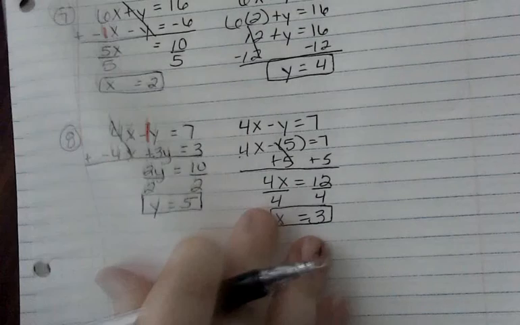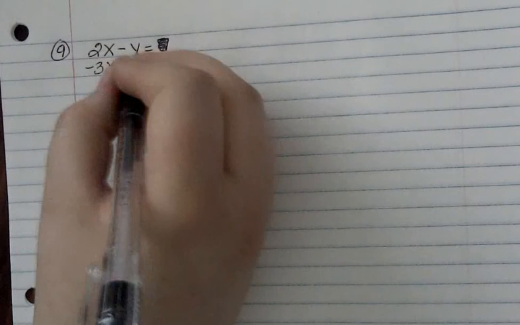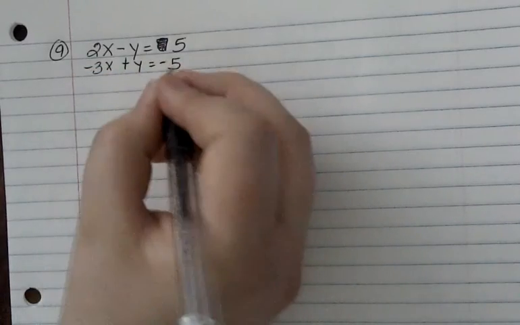Now moving on to problem number 9. Number 9, I have 2x minus y equals 7, and then negative 3x plus y equals, read it wrong, sorry. That's 2x minus y equals 5, and then negative 3x plus y equals negative 5. Sorry about that.